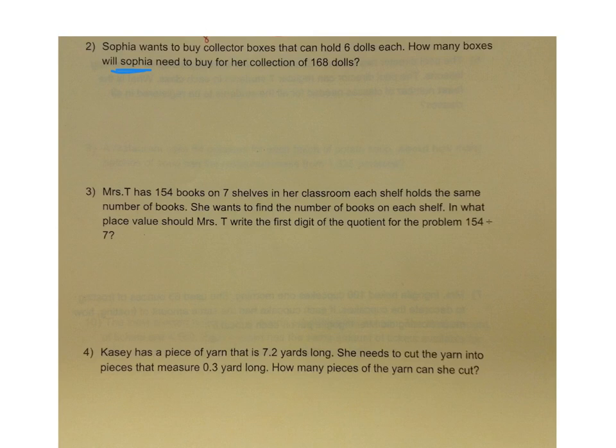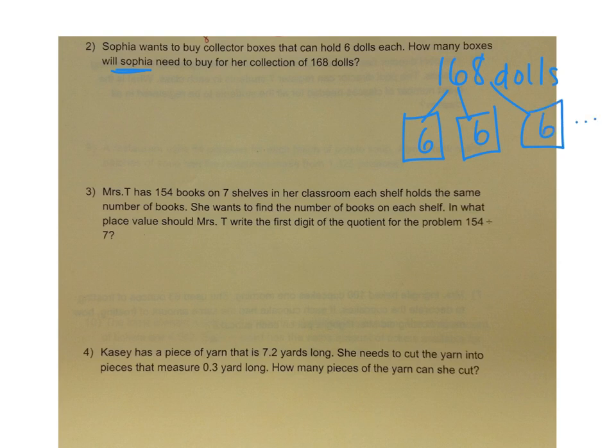Anyway, Sophia has 168 dolls. Okay, these are dolls, and I know that she wants to split them up into boxes of 6. I'm going to keep doing this until, of course, there are no dolls left and all the dolls are in boxes. So this is going to continue this pattern. So division is really repeated subtraction, right? If I took all those dolls and kept subtracting away 6 until I had none left, all the dolls would be in boxes. So that's a clue that I have a division problem here.